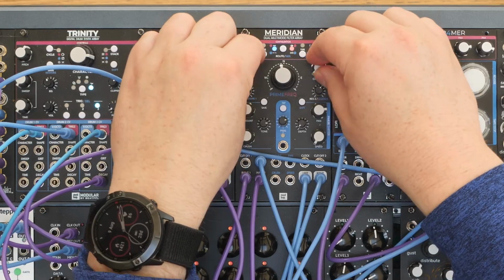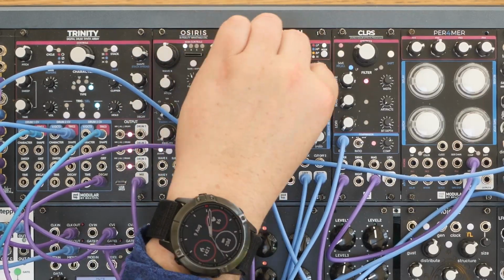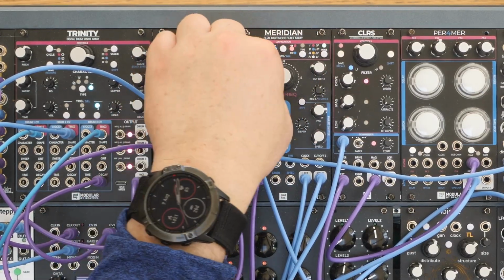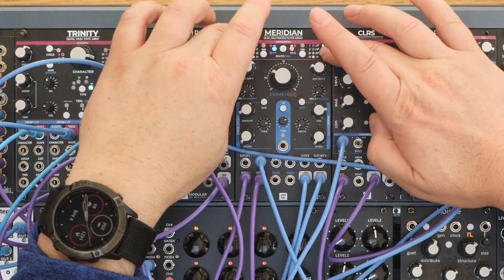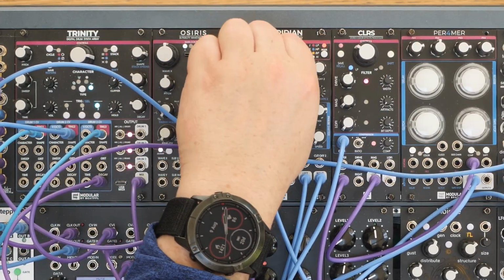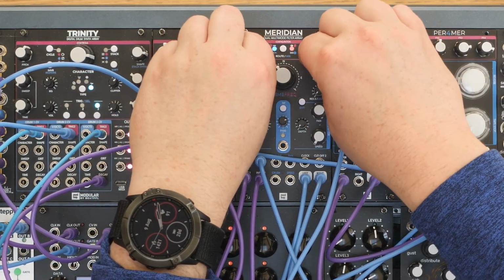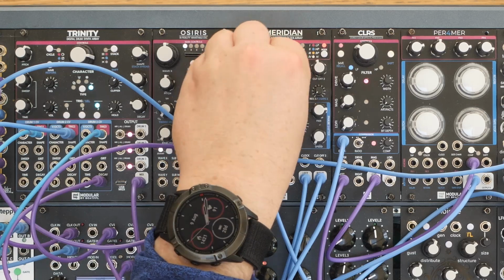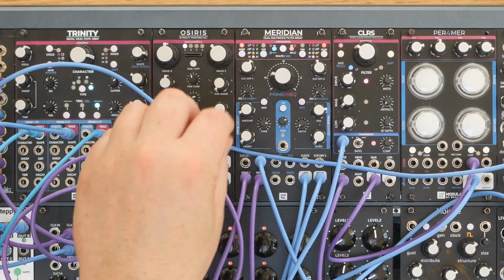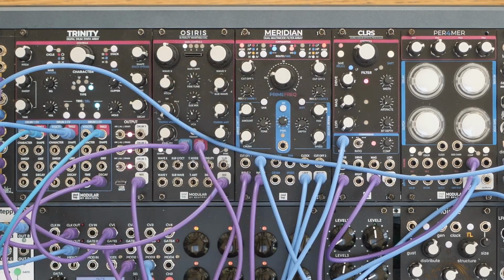These knobs now aren't doing anything, but we do have something happening in there. Let's put them onto a low pass. Now this is working and the side ones aren't doing anything. A quick way of getting a standard filter out of it if you wanted.